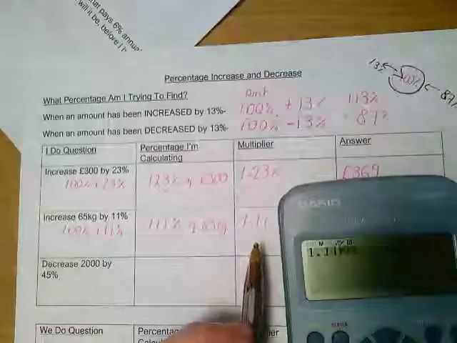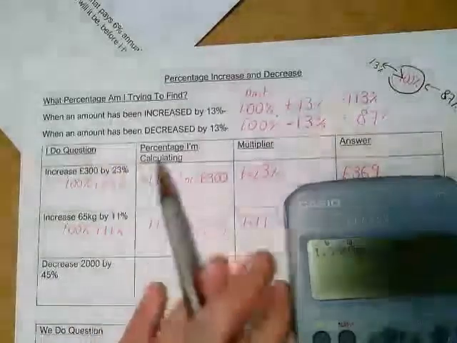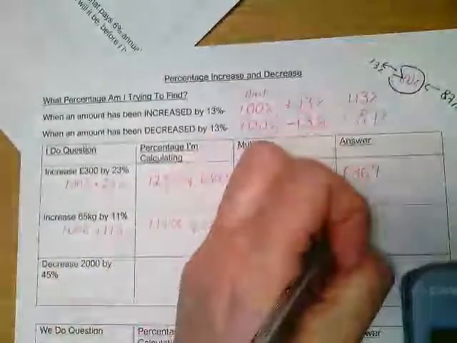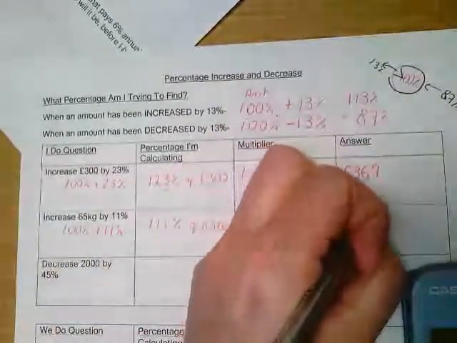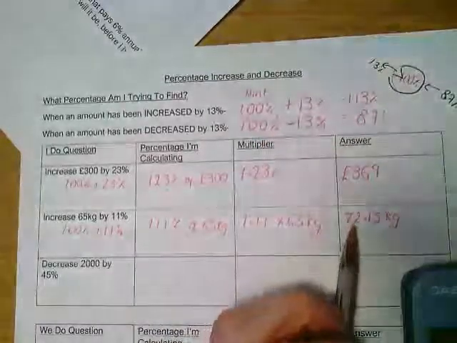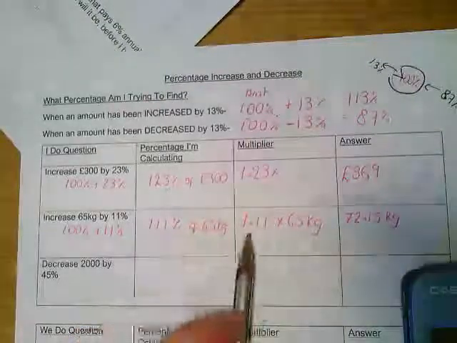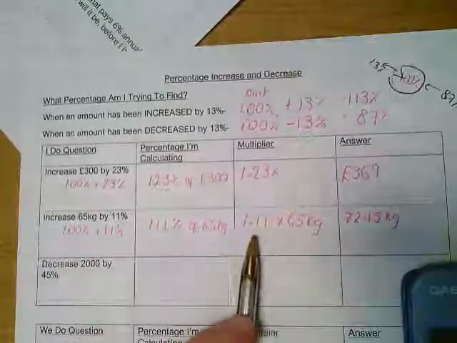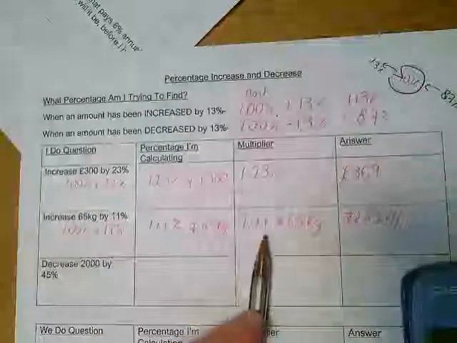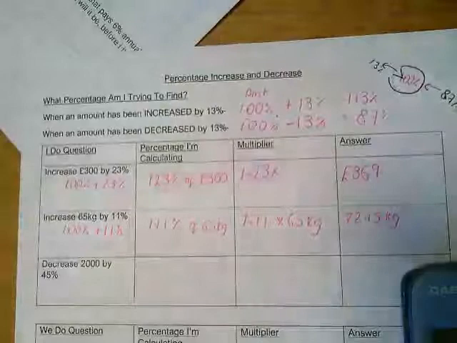1.11 times 65 gives me 72.15, and that's made up of my original 65 kilograms plus 7.15 kilograms, which is the extra 11%. So it's saving us from doing extra calculations, and much more importantly, it's going to allow us to do other problems, as you will see.